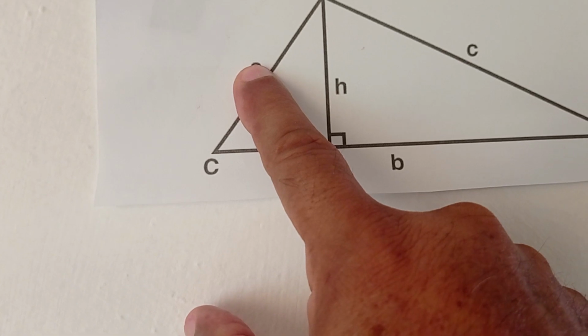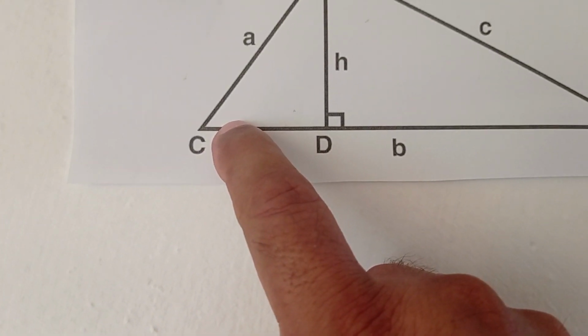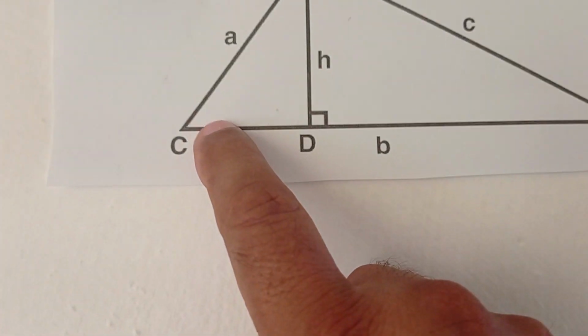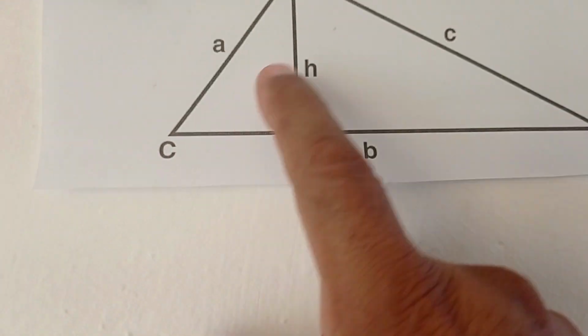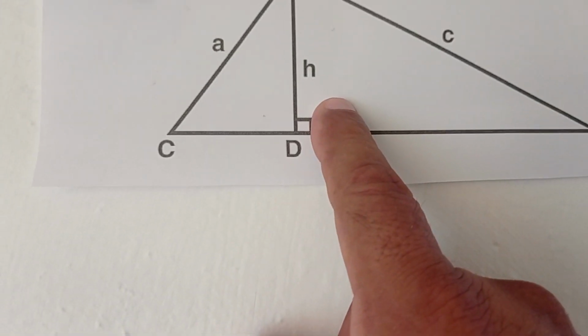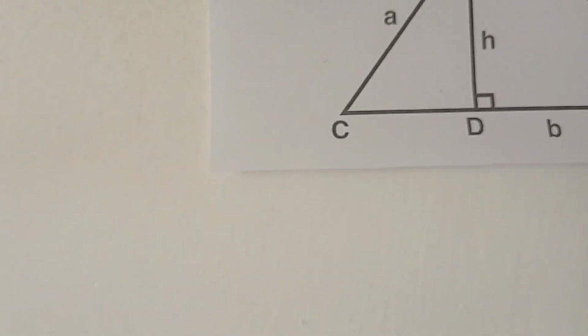It means the sine of the angle equals perpendicular divided by hypotenuse.